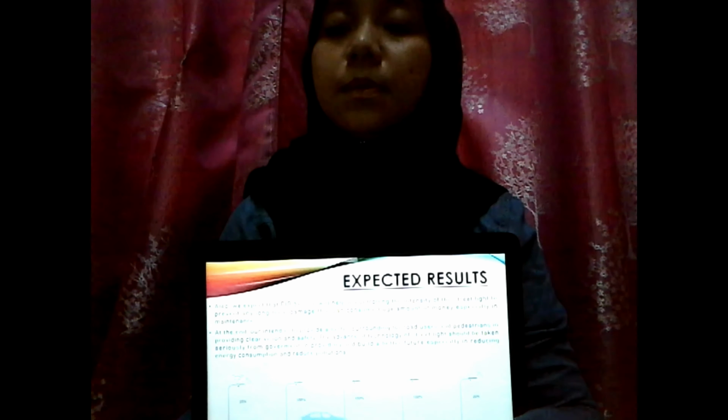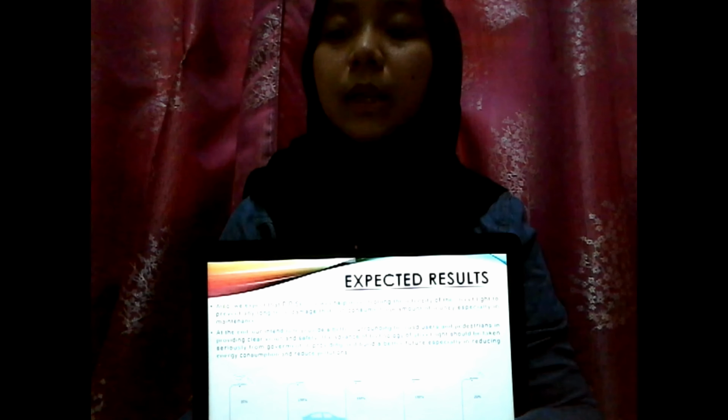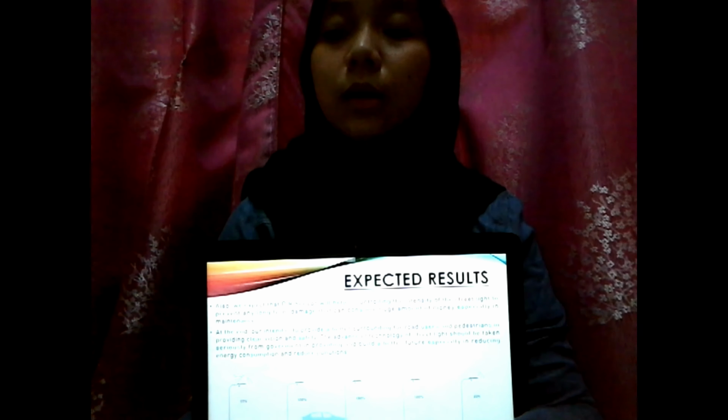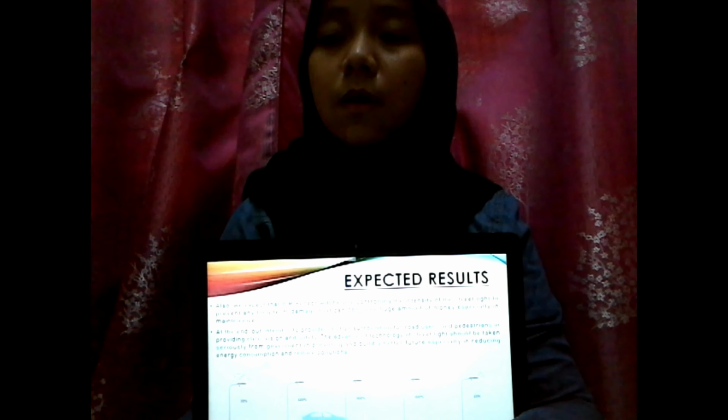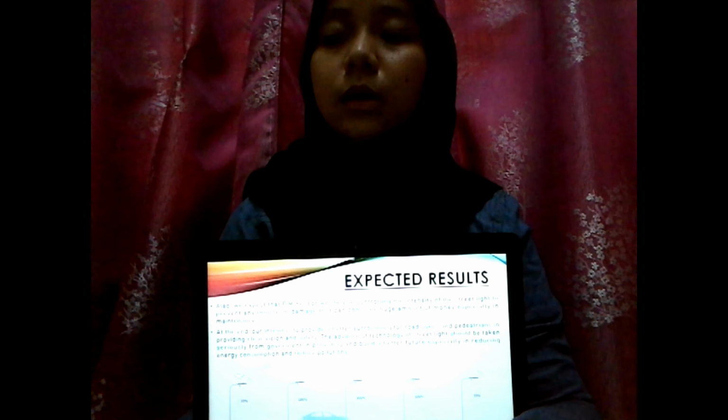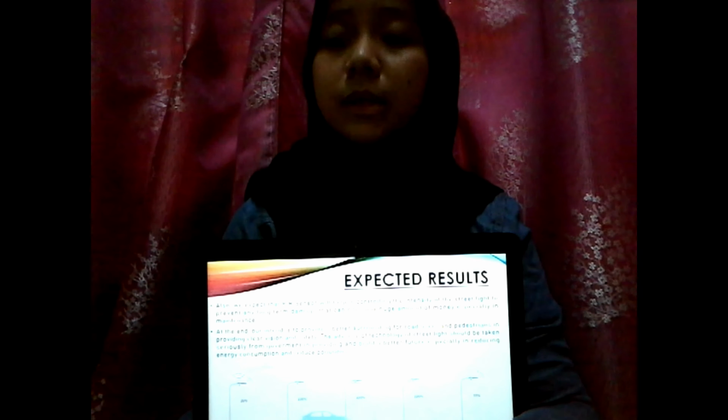As for the project, we expect that the PIR sensor will help in controlling the intensity of the street light to prevent any long-term damage that can consume a huge amount of money, especially in maintenance.